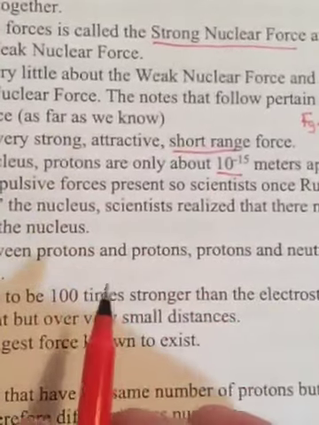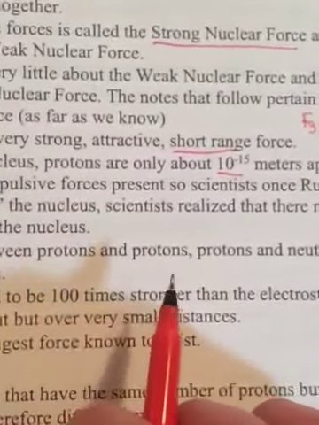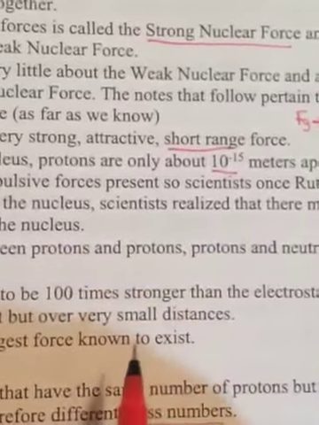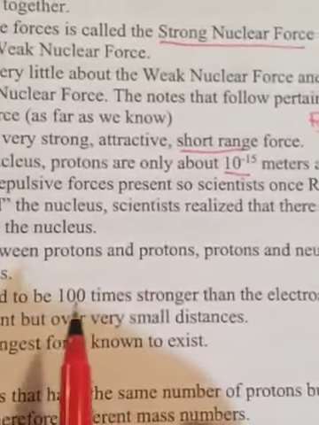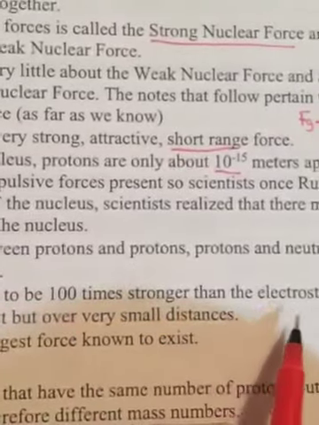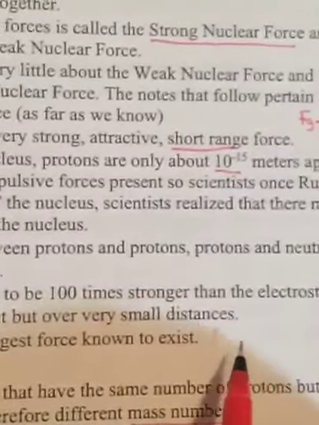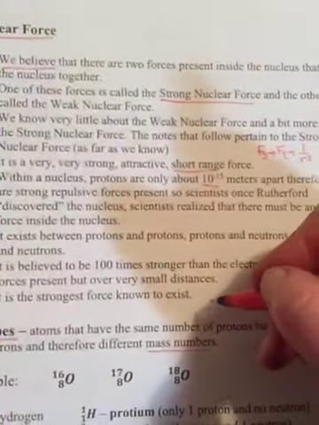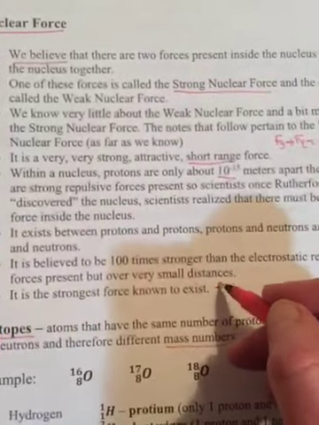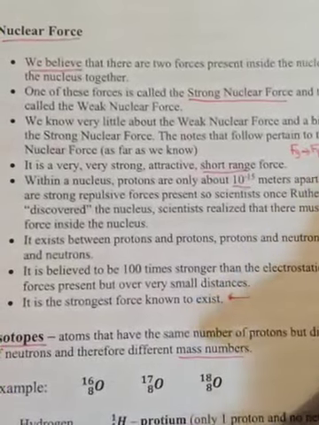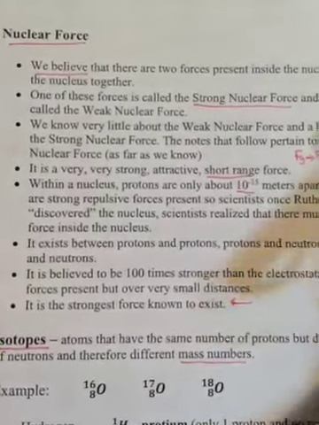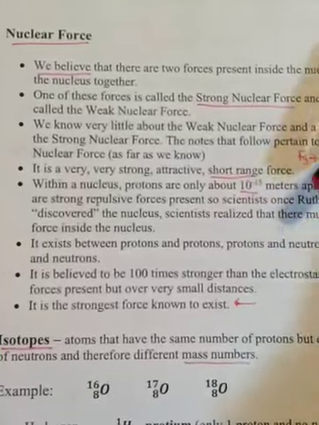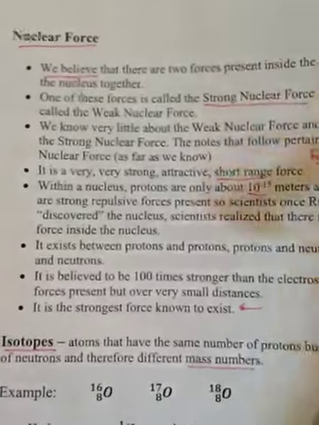Okay, it exists, like I said down here, between protons and protons, protons and neutrons, neutrons and neutrons. We think it's about 100 times stronger than the electrostatic force that would be between them, but again, that's only true over small distances. And we also think it's the strongest force known to exist. Of course, not that we know a lot about it. Okay, so we don't have a formula for it yet. That's waiting for you to get out there and get your PhD in nuclear physics and work on it. This is what we know for the moment.